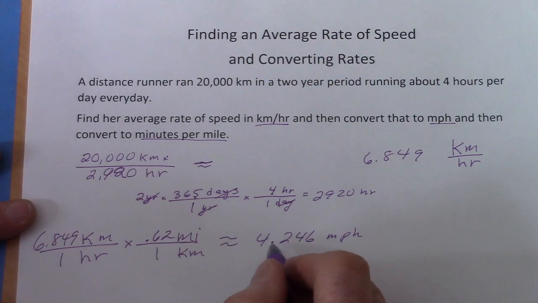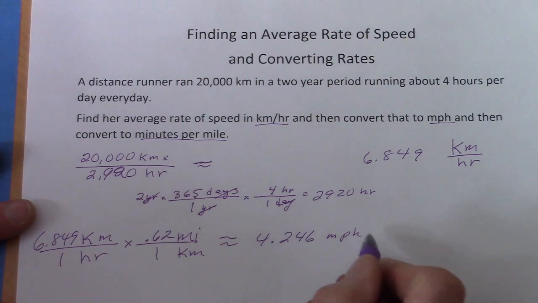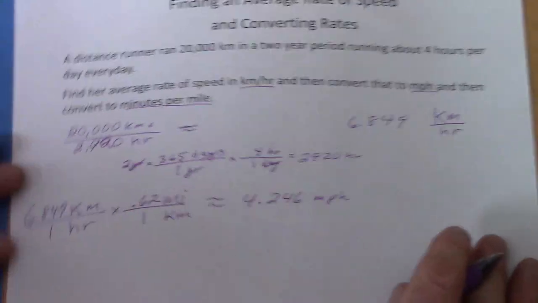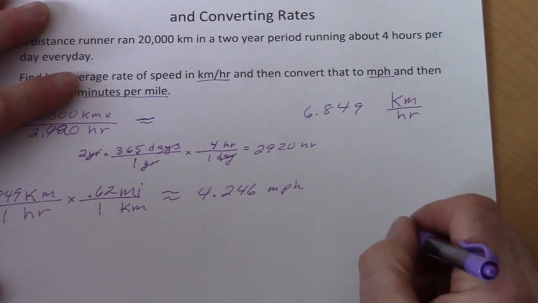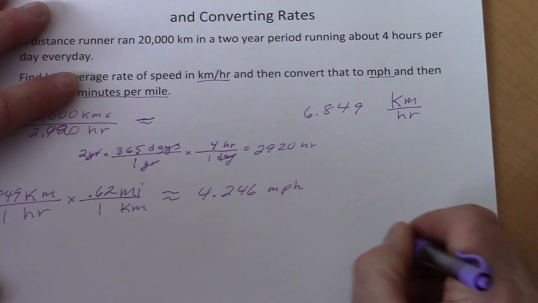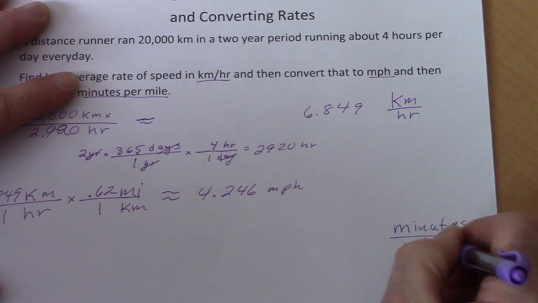Now we want to change that 4.246 miles per hour to minutes per mile. Now to get minutes per mile, I want minutes in the numerator and miles in the denominator.